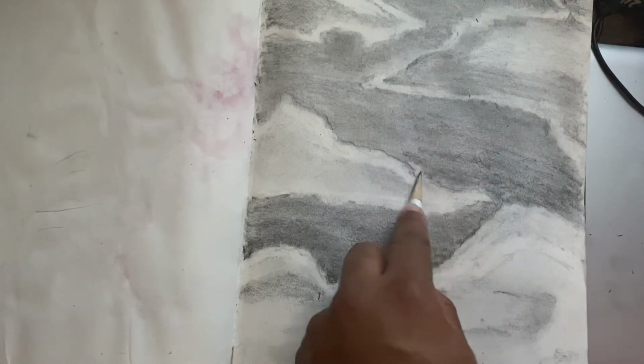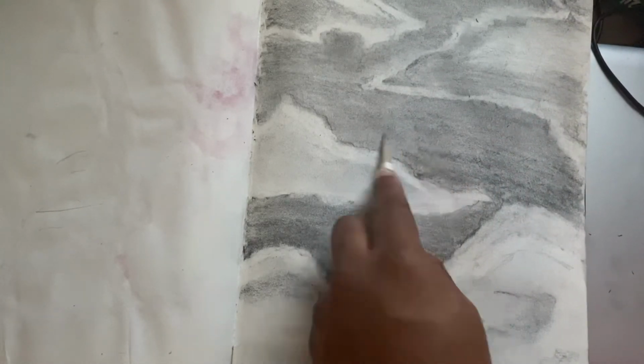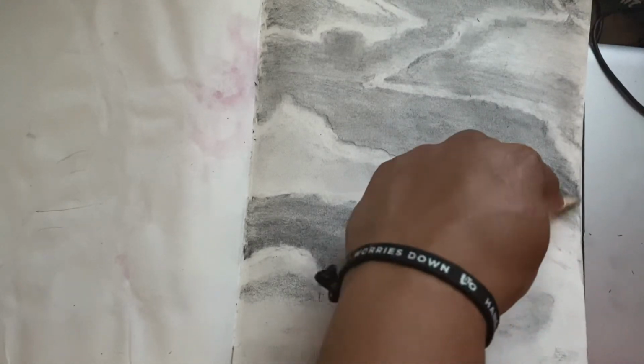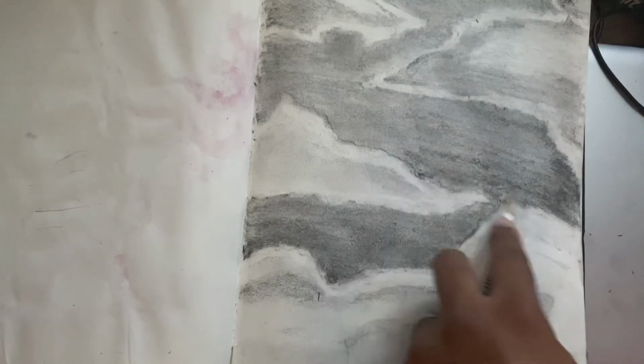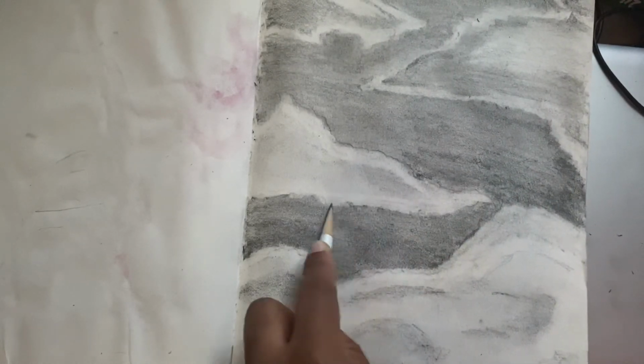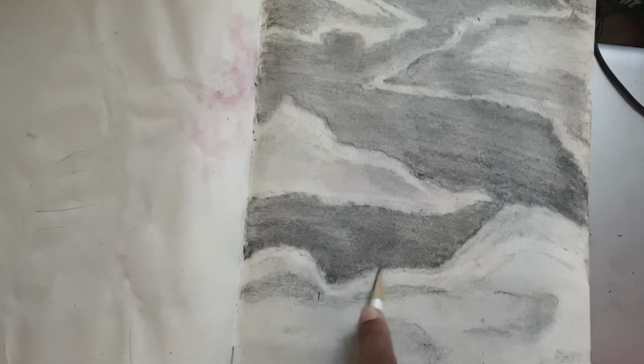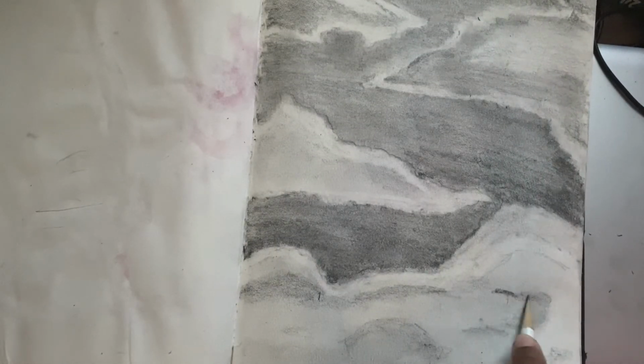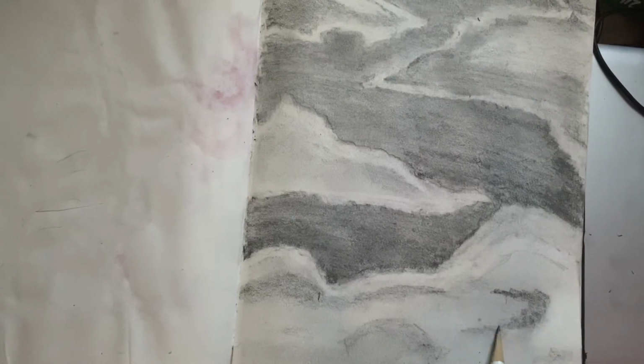Shaded in areas and unshaded in areas. Value. Darker values versus lighter values. Or tones or shades. Really shading. These are deeper areas inside of the cloud where maybe a pocket of rain is sitting.